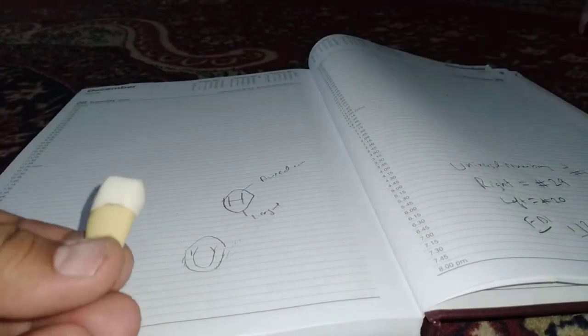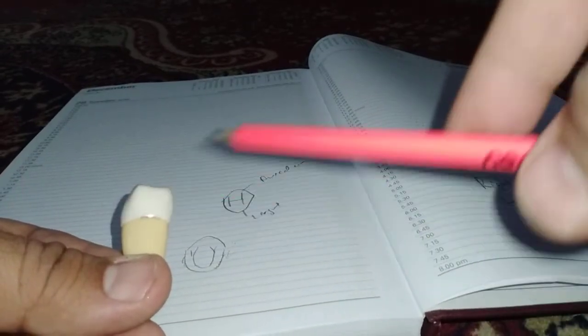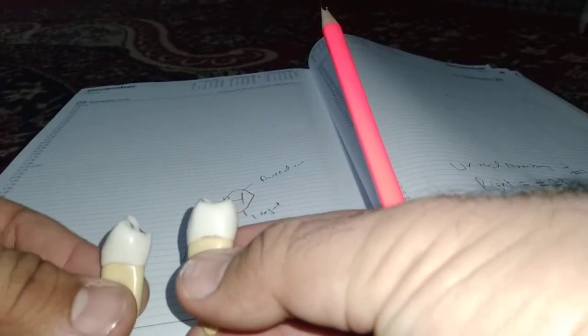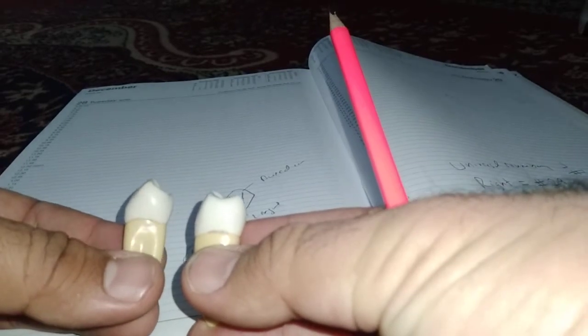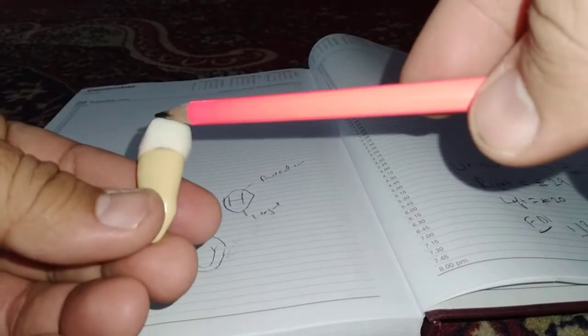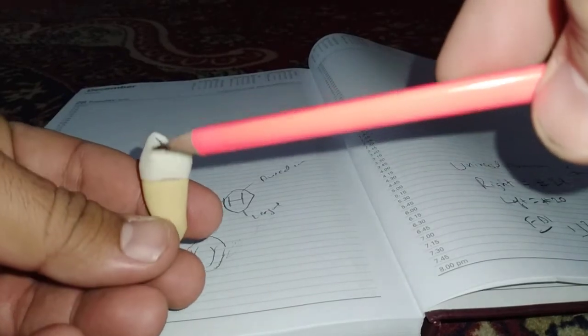Coming to the mesial aspect, the mesial aspect is rhomboidal in form. It is shaped like a rhombus. From the mesial aspect, the mandibular second premolar is less tilted lingually, whereas the mandibular first premolar is more tilted lingually. The buccal cusp tip is not centered over the root.